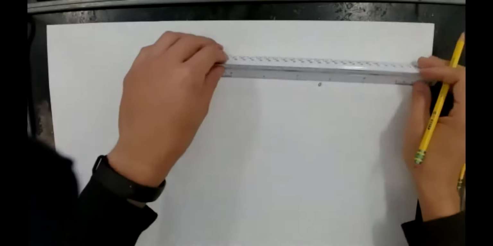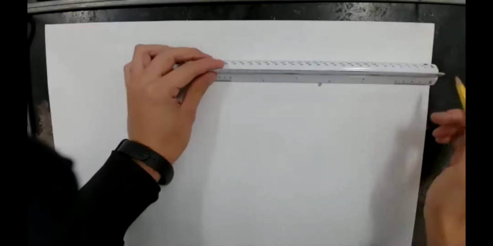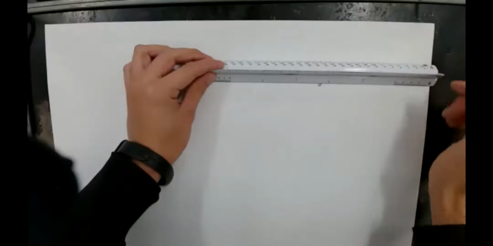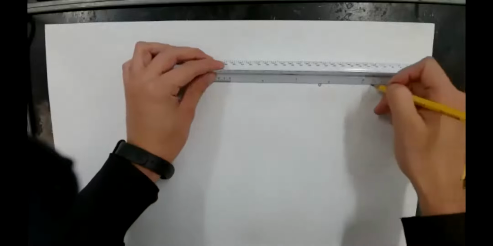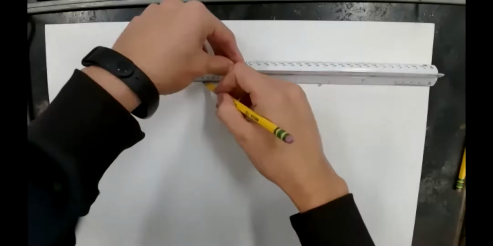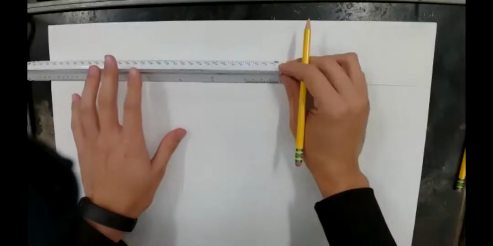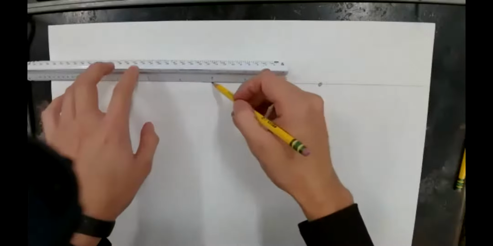And I'm going to draw the horizon. I'm going to do it darker so that you guys can see it. But it's recommended that you do it light so you can erase, okay?